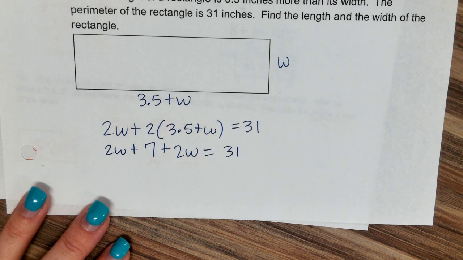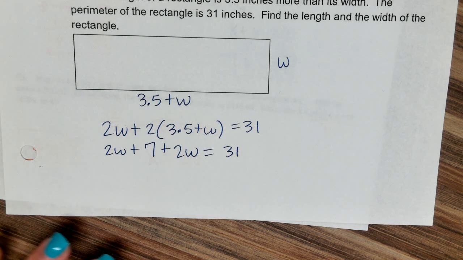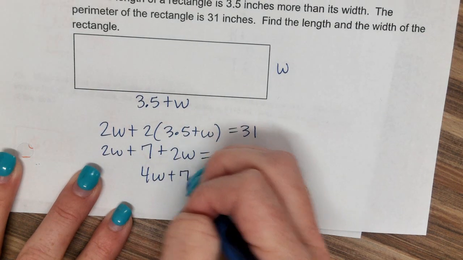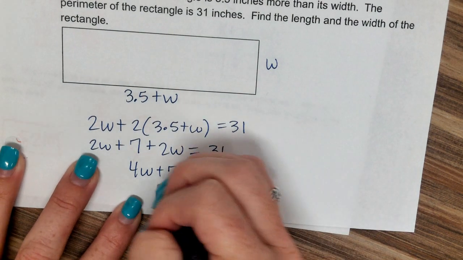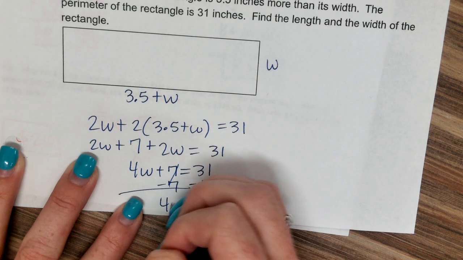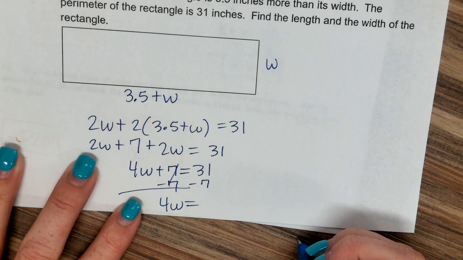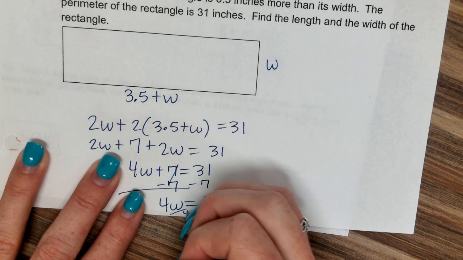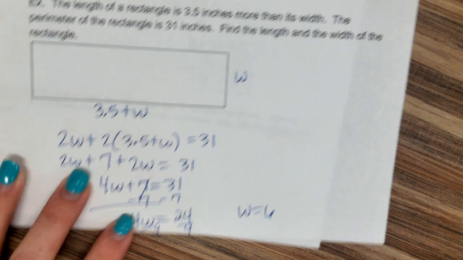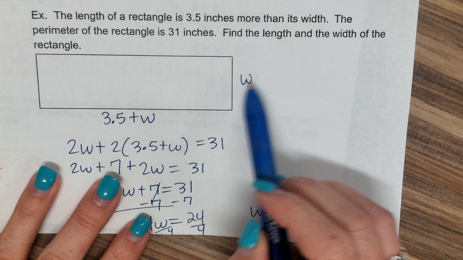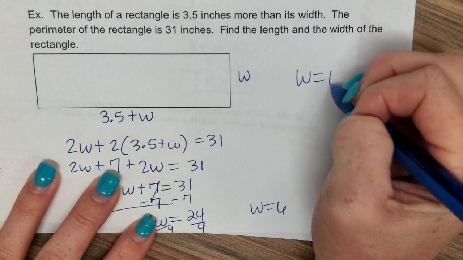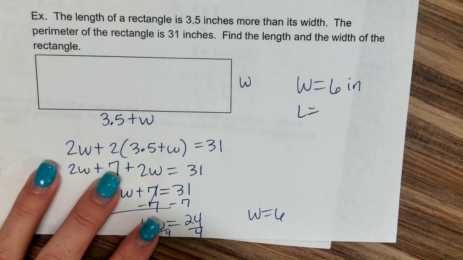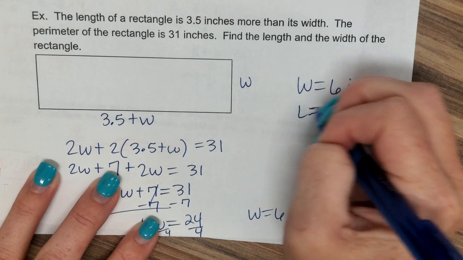Would my calculator have solved this from the beginning? As long as I know what equation to put in there, right? All right, what's 2W plus 2W? So 4W plus 7 equals 31, and then I'm going to subtract 7. 4W equals, what's 31 minus 7? 24. Divide by 4, and 24 divided by 4 is 6. So the width is what? The width is 6 inches, and the length is 3.5 plus 6, which is 9.5 inches.